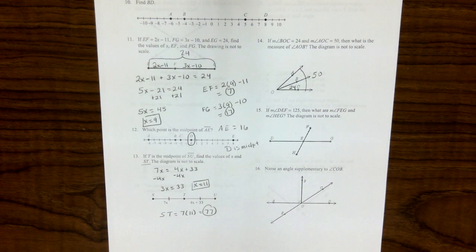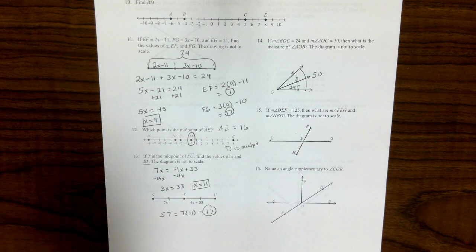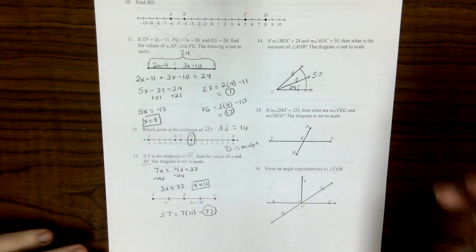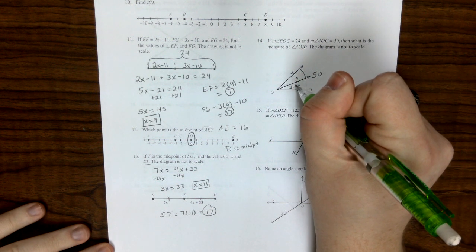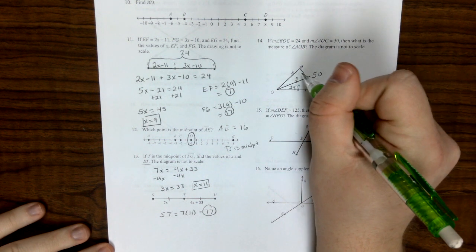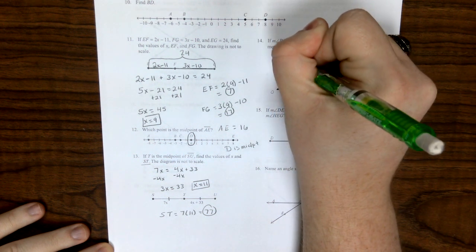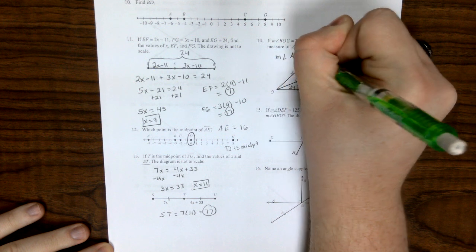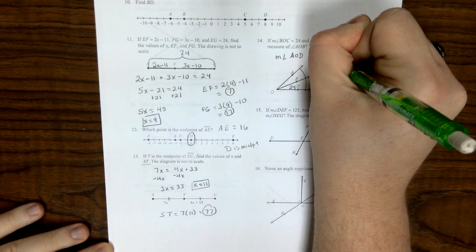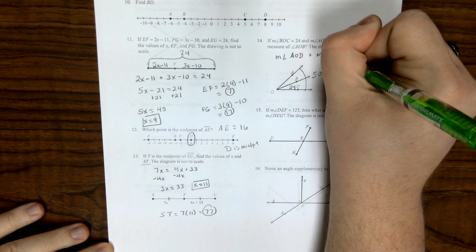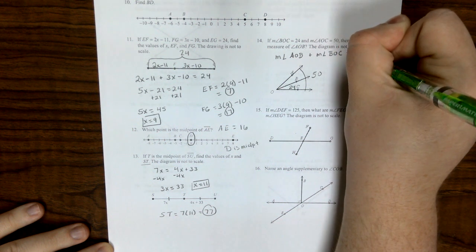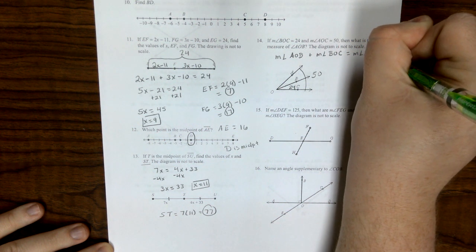So this is a question about the angle addition postulate, which is the same idea as segment addition postulate. You're using angles instead of segments. Notice they gave me a piece and the whole. So if I were to write this out, I would say the measure of AOB plus the measure of angle BOC equals the measure of angle AOC.